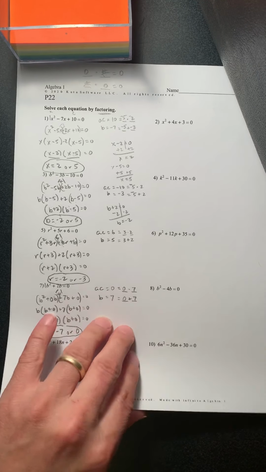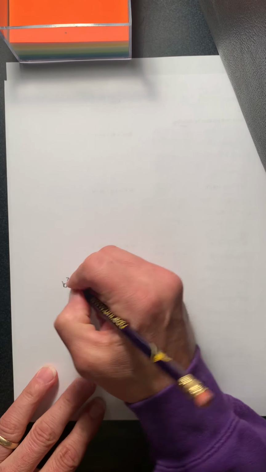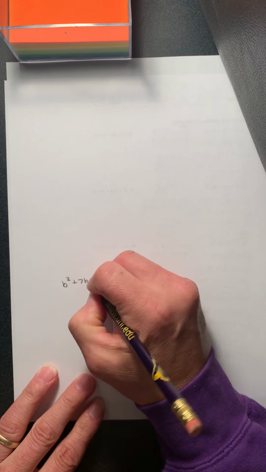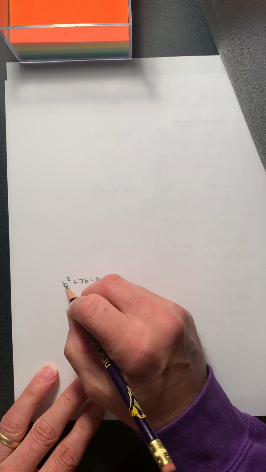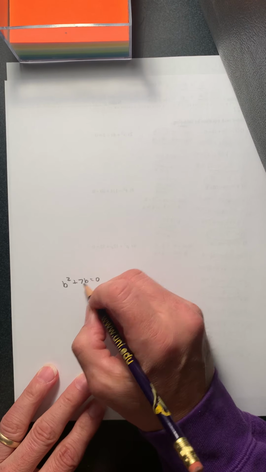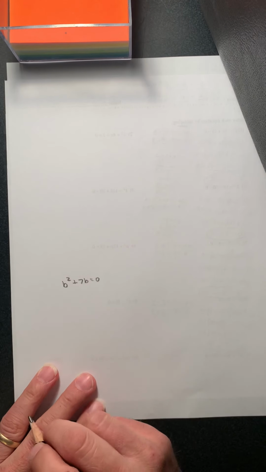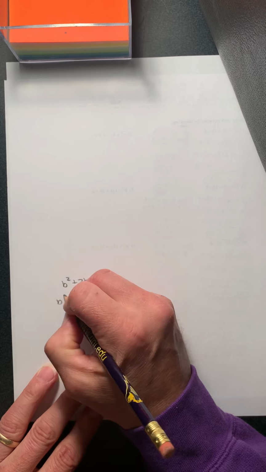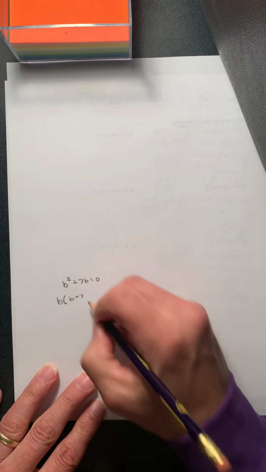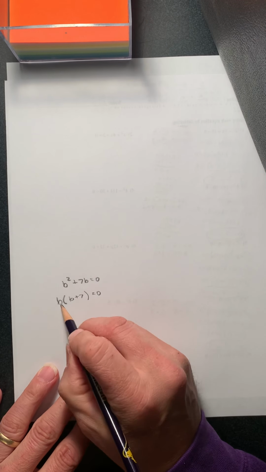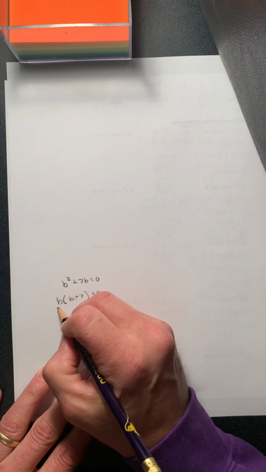I'm going to flip over my worksheet so I have some room to work. But I had b squared plus 7b equals 0. What I could have done is, since I don't have a c term, I can just say, hey, what can I factor out of these two terms? I could just factor out a b, b times (b plus 7), right?